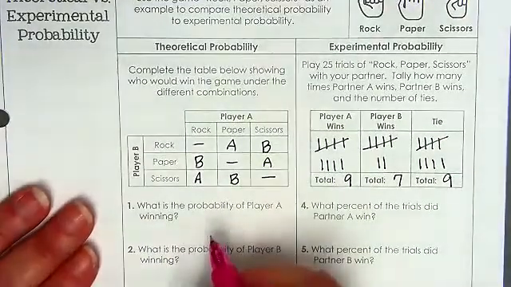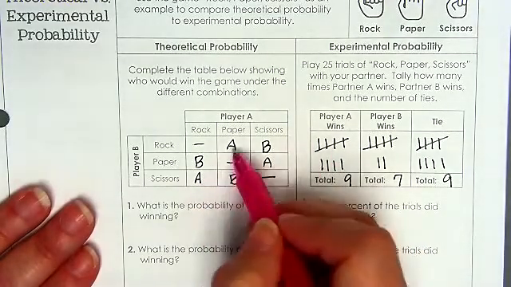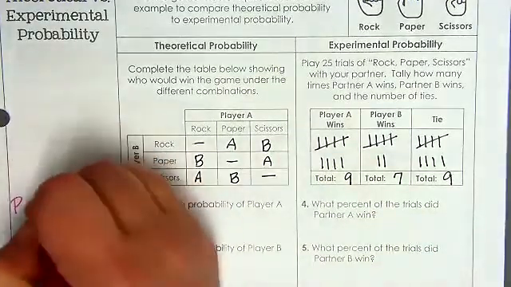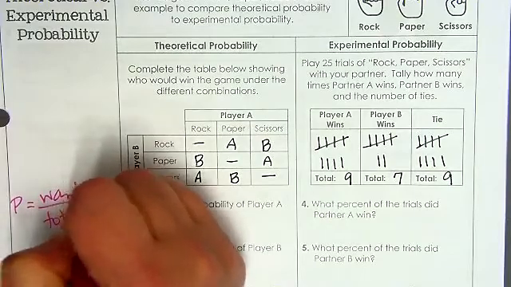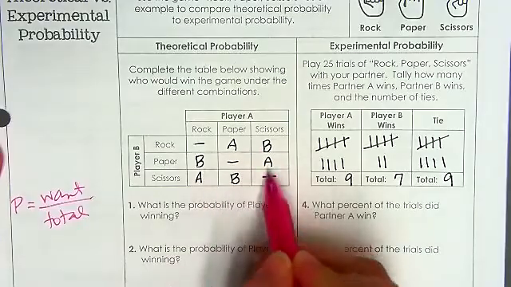What's the probability of player A winning? How many times is there an A in this grid? Remember that probability is what you want over the total. How many total games are there here? 9.